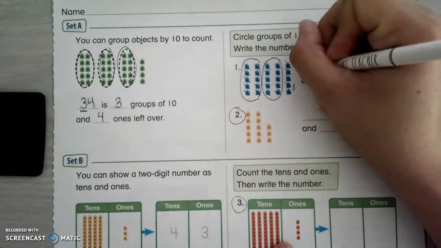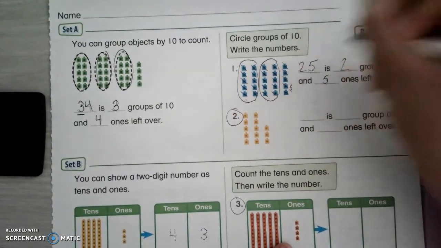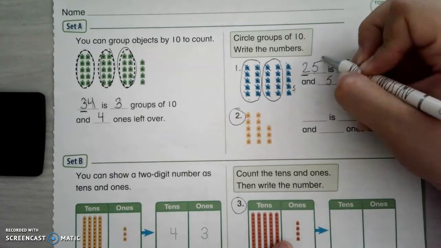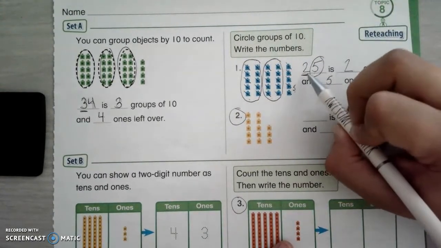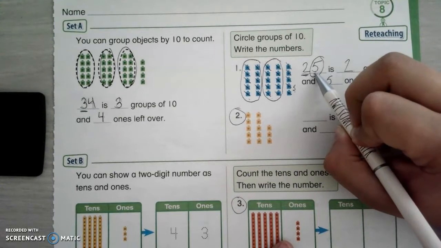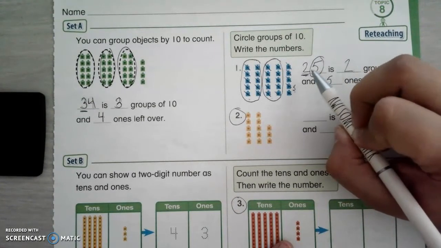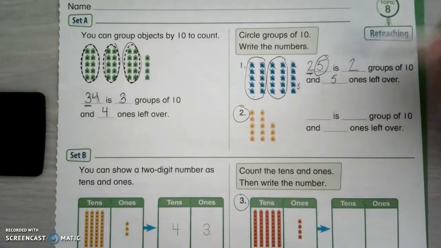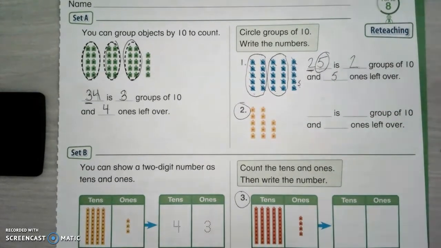So I'm going to write 2 in my front spot and 5 in my last spot because the first spot is tens and the second spot is ones. So our number is 25. All right, you're going to try number 2 by yourself, okay? So you can pause the video and you can try it.